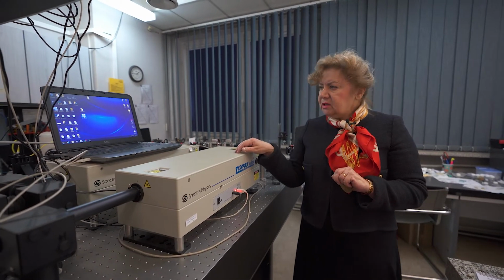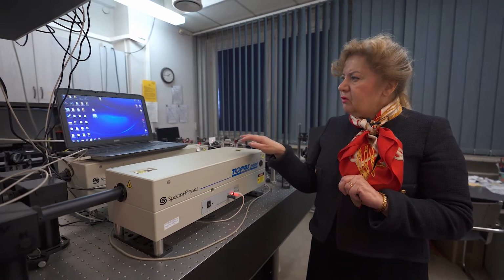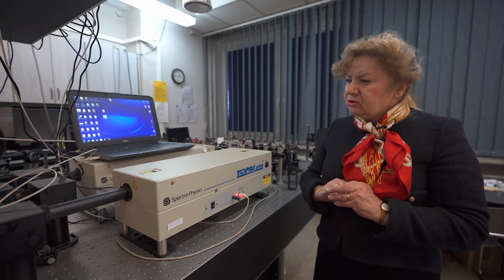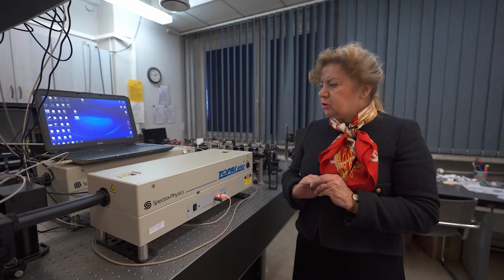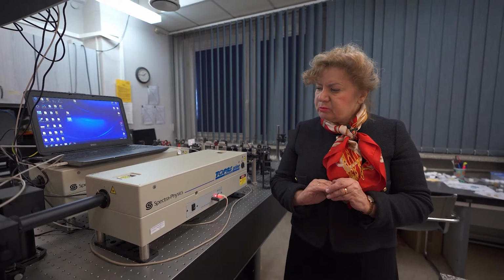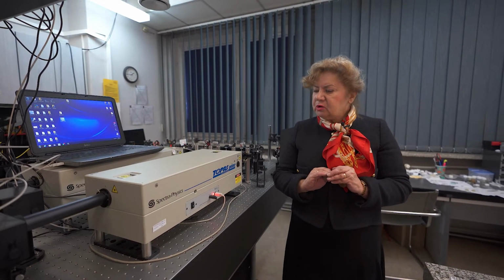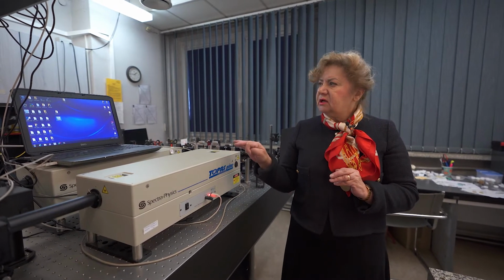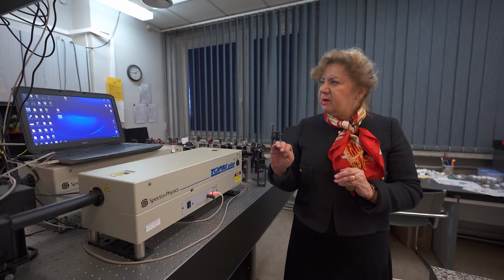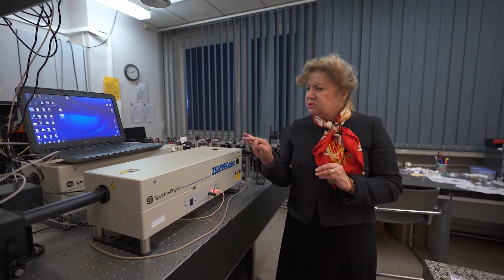Here we have many nonlinear crystals where different kinds of nonlinear effects are produced, including second harmonic generation, third harmonic generation, fourth harmonic generation, signal, idler, summation pulses and difference pulses.